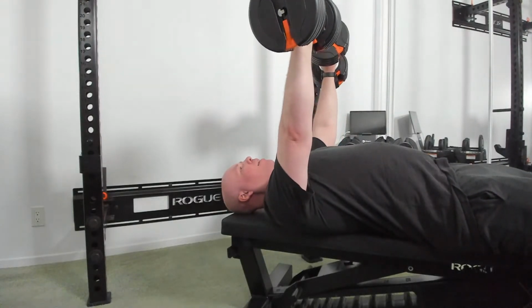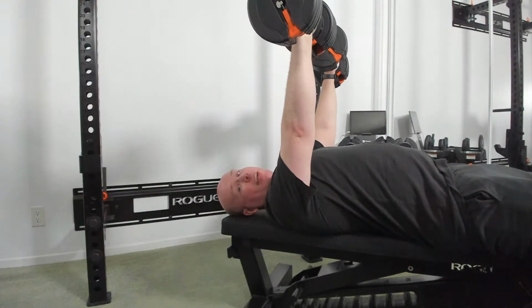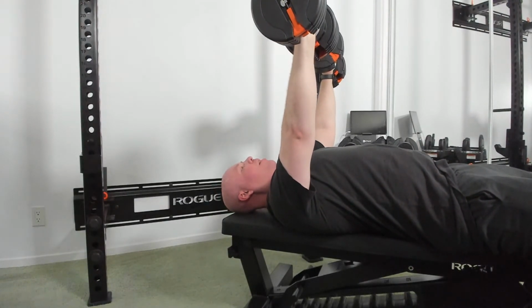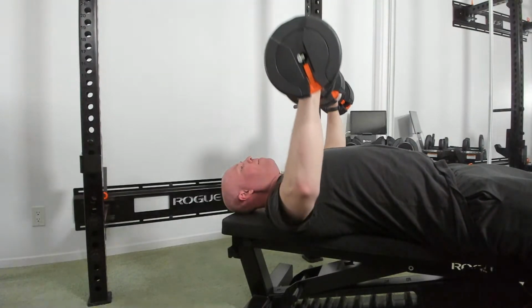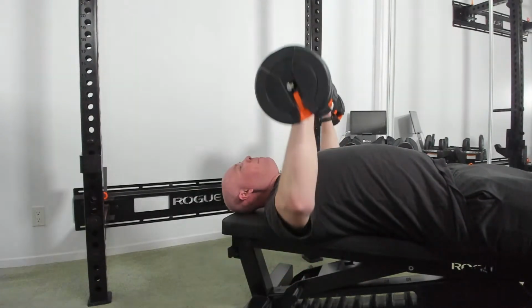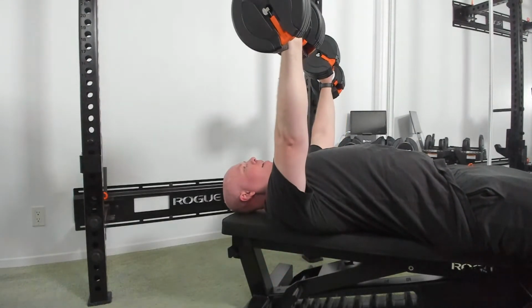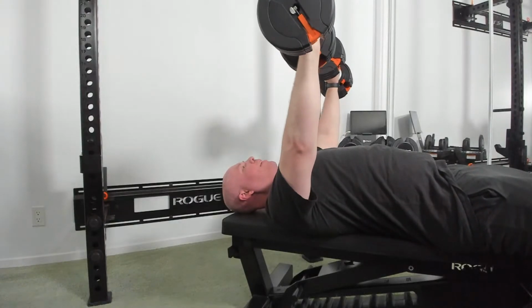Now, that might be hard to estimate, so if you want to, just grab a dumbbell that's a little bit easy at the first couple, but then it gets hard by number 10. The important part is you want to maintain good form the whole time.